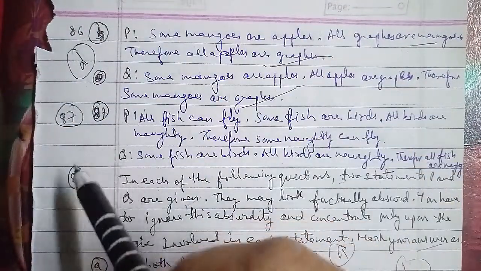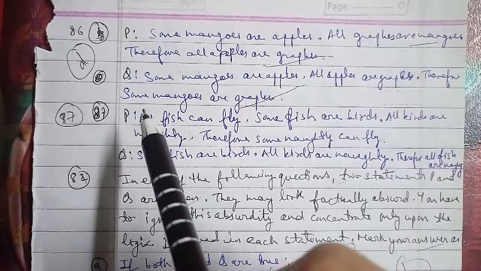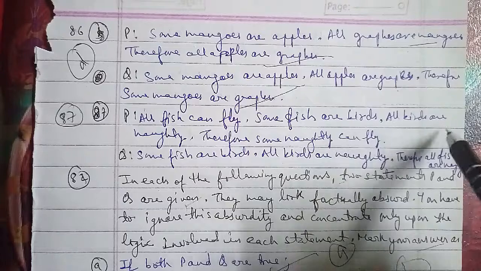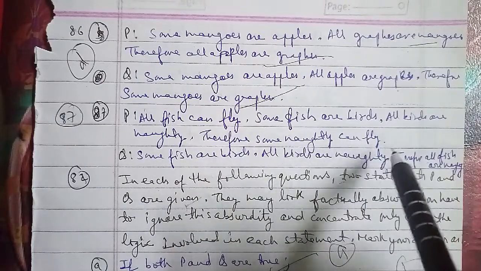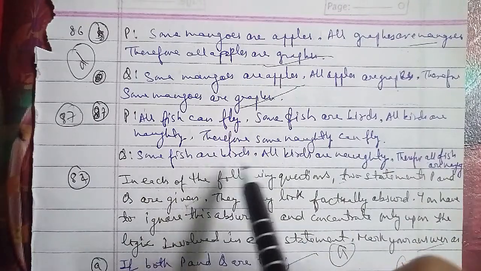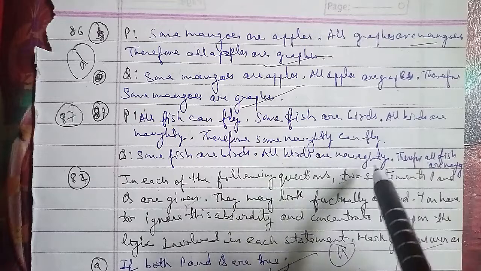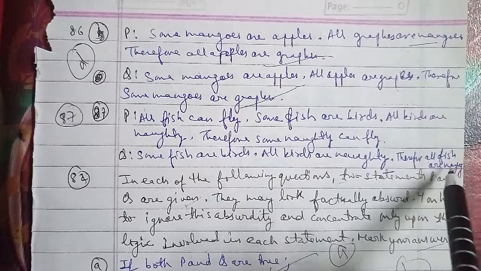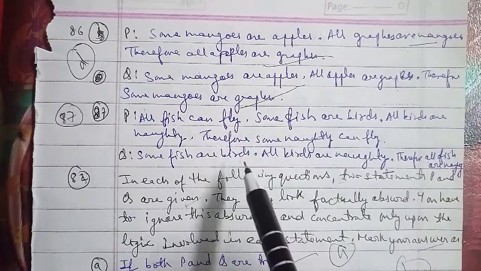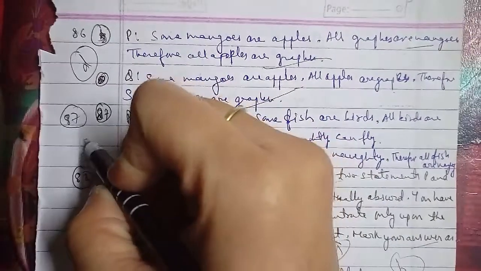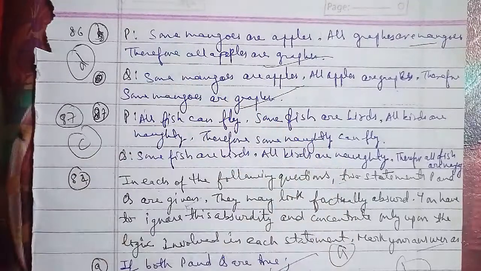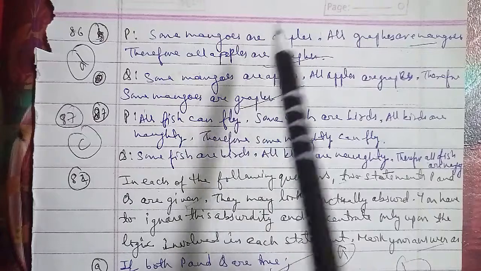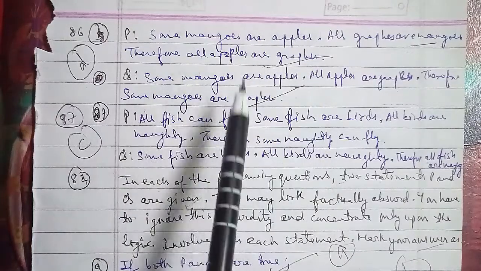Moving ahead with the 87th question and the last question of the session, that is P we have as, all fish can fly, some fish are birds, all birds are naughty, and therefore some naughty can fly. And the Q is, some fishes are birds and all birds are not naughty, and therefore all the fishes are not naughty. So we can say that for this we'll go with option C, and that will be the right answer for this question as well. That is, if P is true and Q is false or doubtful. And for that case we can say that if P is false or doubtful, or if Q is true, then that will be the further D option here.